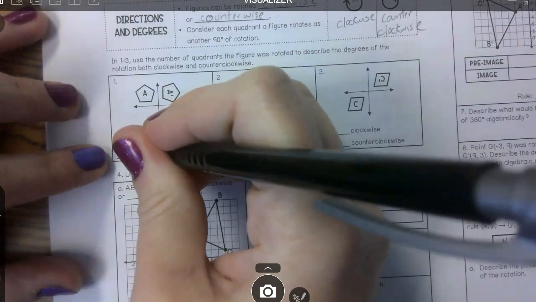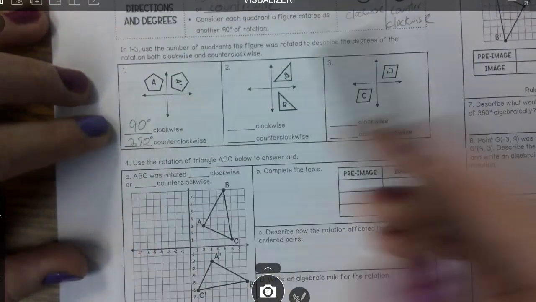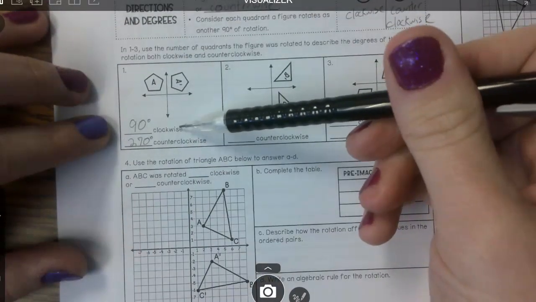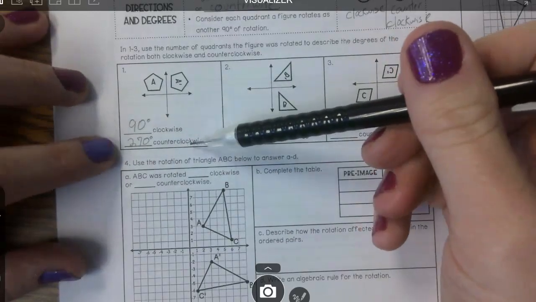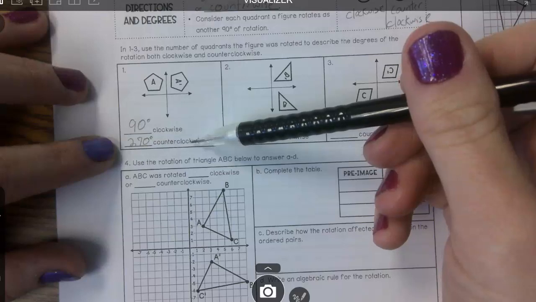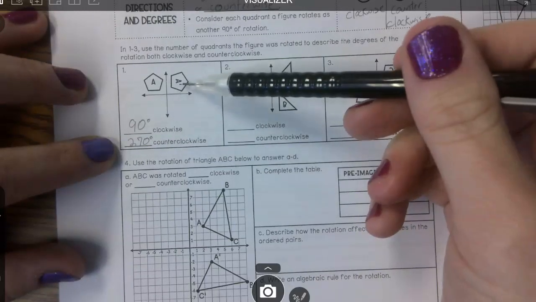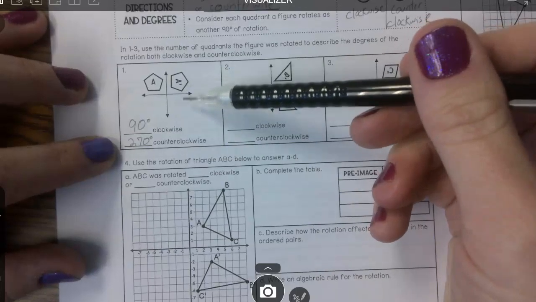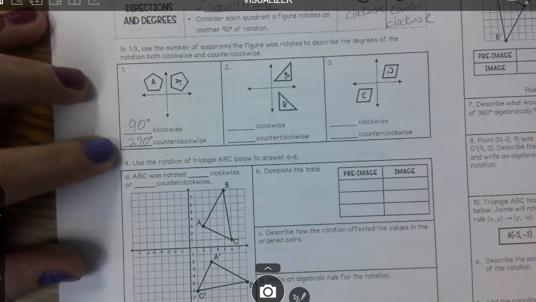So to go from here to here, we can either move 90 degrees clockwise, or we can move 270 degrees counterclockwise. Either way, we're going to end up in the same position. So you'll notice the math rules are going to be the same for those two movements.